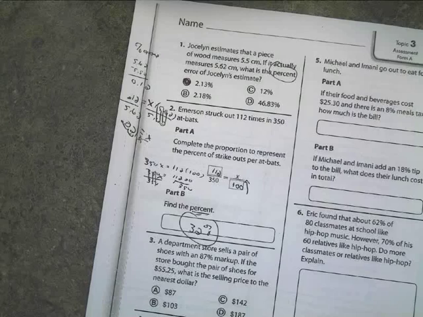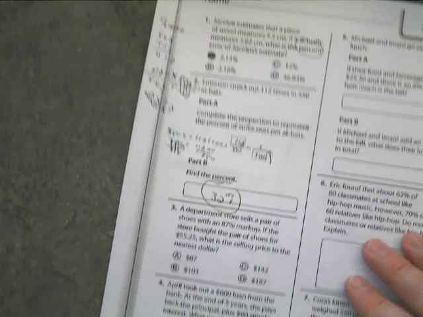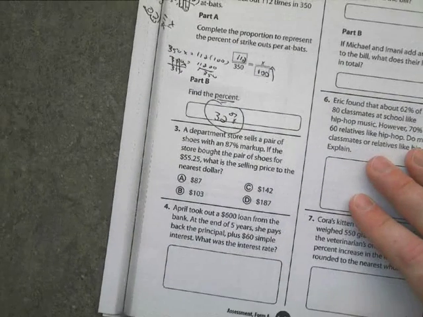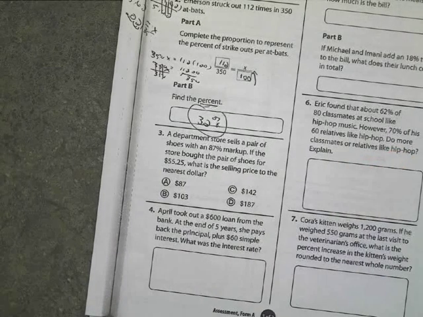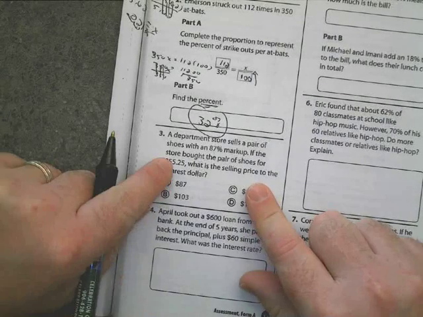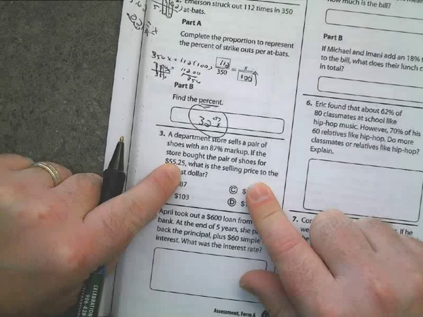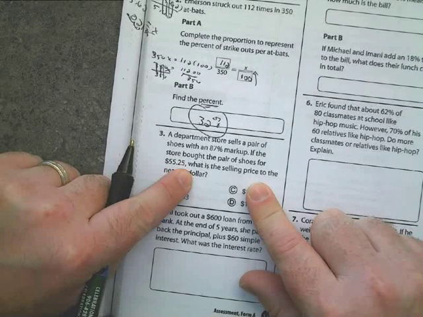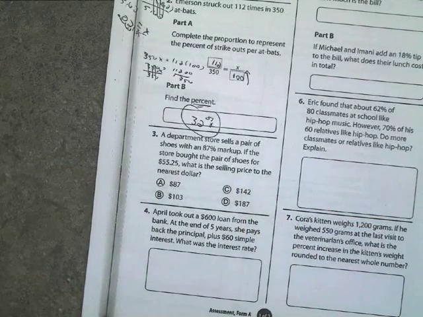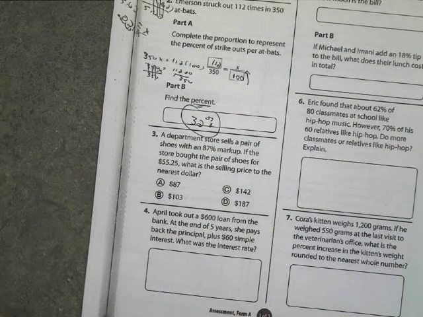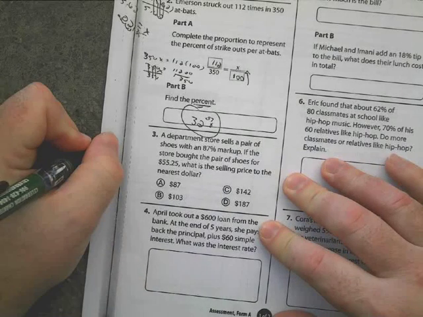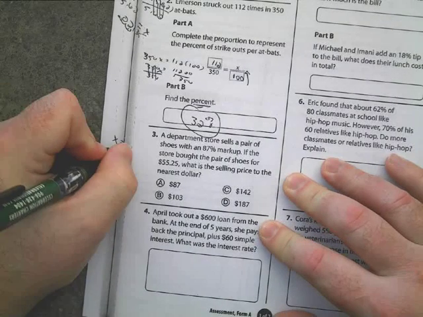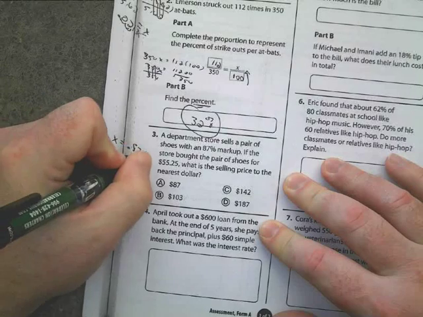Since you guys are listening so good and I'm only at 3.5 minutes, let's go do one more. We might even get 2 of these done. A department store sells a pair of shoes with a 87% markup. Now, 87% means they're going to get the price of the shoes back, the 55.25, plus they're going to make 87% profit. If the store bought the pair of shoes for $55.25, what's the selling price? Okay, I need to do X equals 0.87 times 55.25.